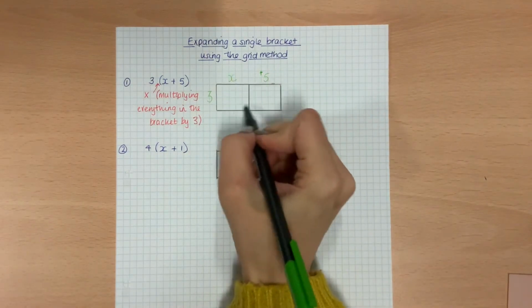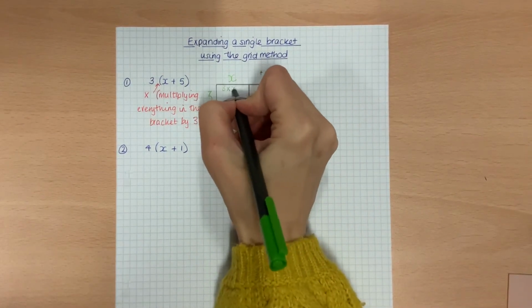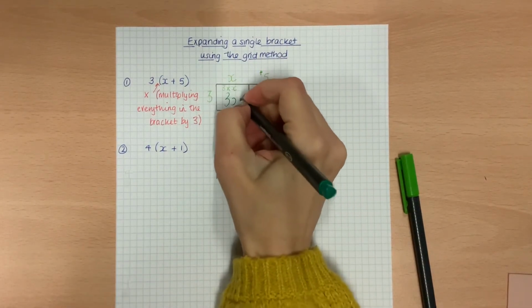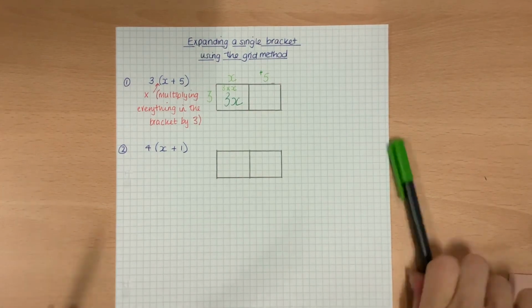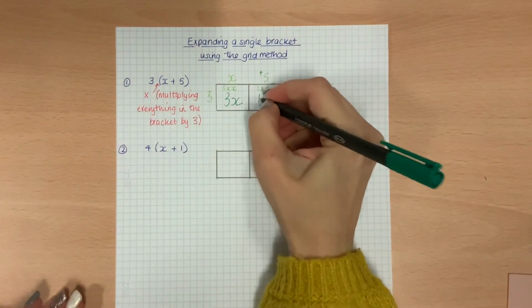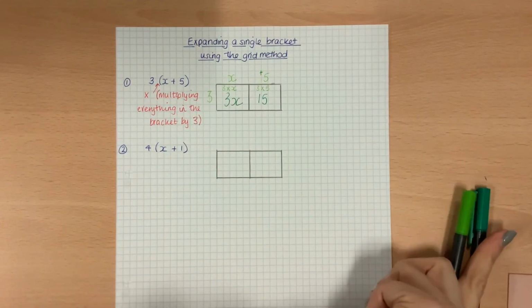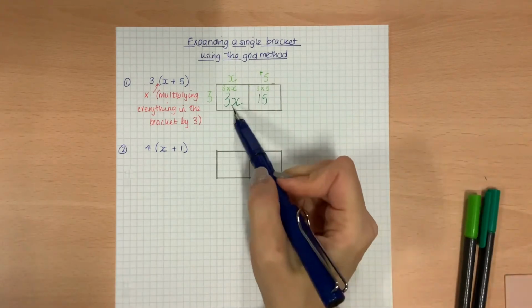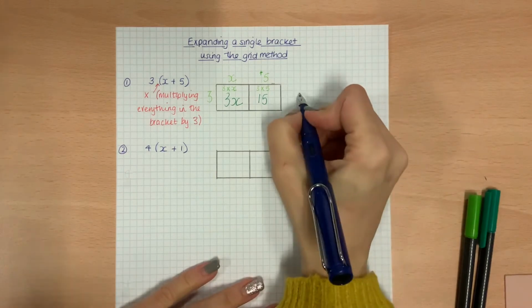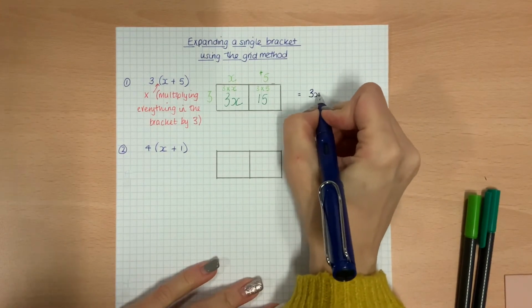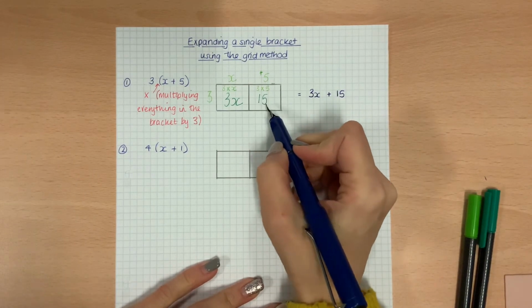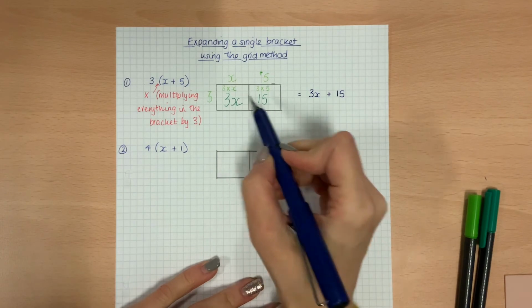So in this box here, we're going to multiply together 3 and x. So 3 times x, or 3 lots of x, are 3x. The next one, we're going to do 3 lots of 5. And 3 lots of 5 are 15. When it comes to writing our answer, we can't add these together, because they're different. One's got an x and one hasn't. But we do put them together with an add between them because this number is positive. So it's 3x plus the 15.